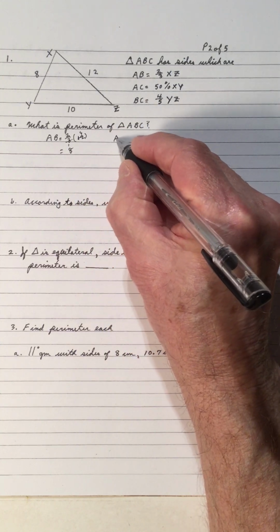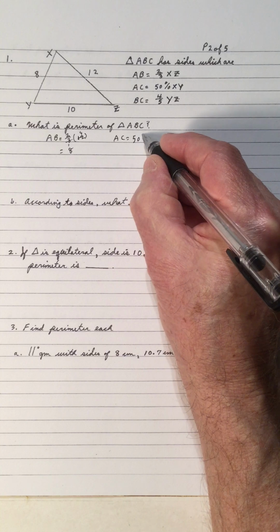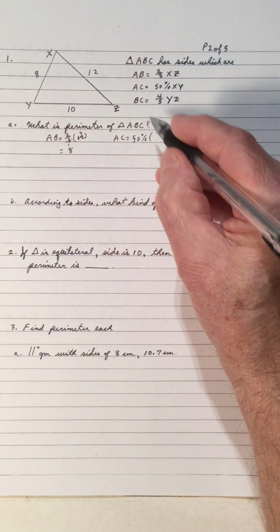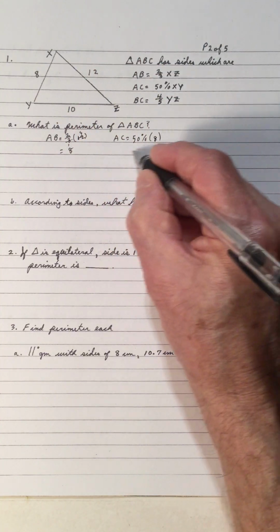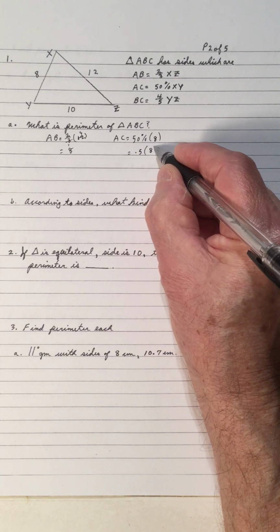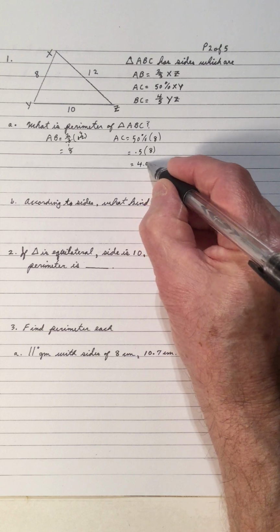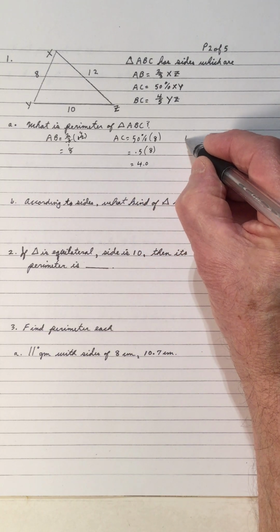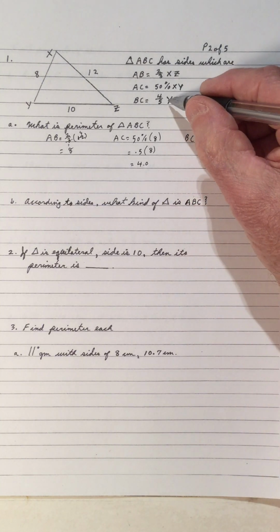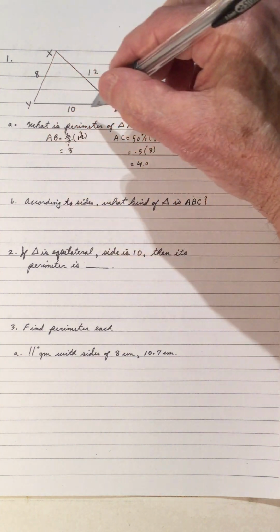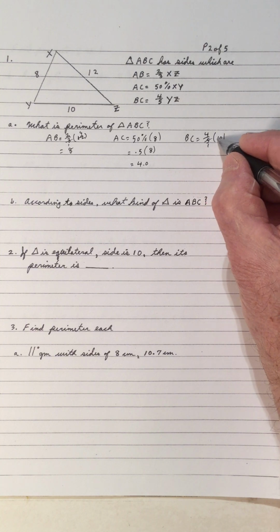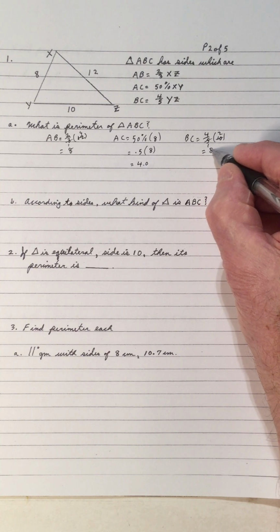And we have AC is 50% of XY, so that's 50% of XY, and 50% is a half, which is 0.5 of 8, and that gives us 4.0 or 4. And we have BC is 4/5 of YZ. YZ is 10. And we got 4/5 of 10. 5 into 5 goes once, 5 into 10 goes 2, so that gives us an 8.